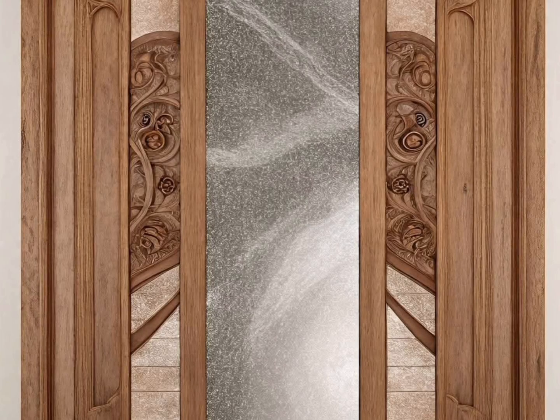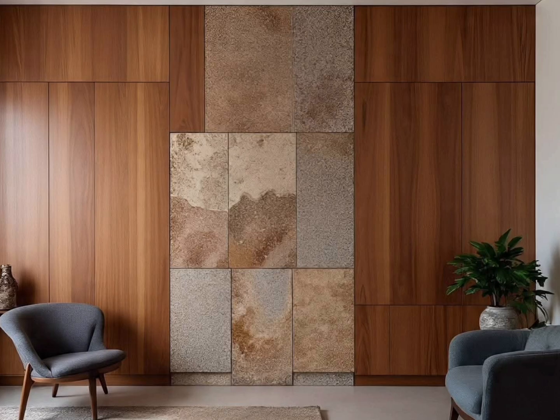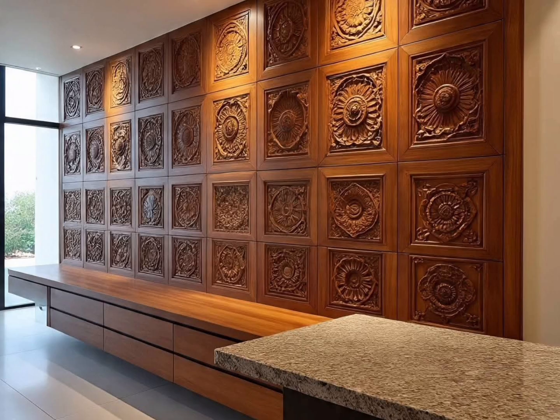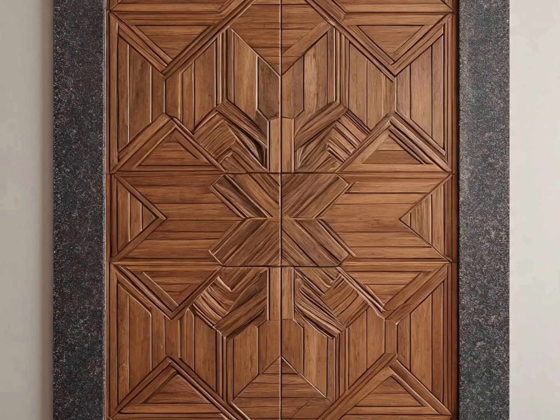Wall designing with wood. Wood wall designing is a popular trend that adds warmth, texture, and character to any room. Here are some ideas and benefits to consider. Types of wood. Reclaimed wood adds a rustic, distressed look. Solid wood provides a natural, authentic look. Engineered wood, a cost-effective alternative to solid wood.